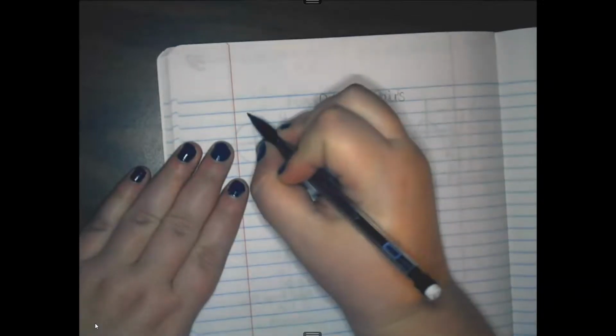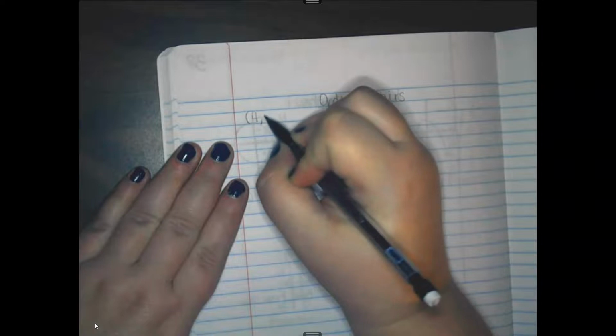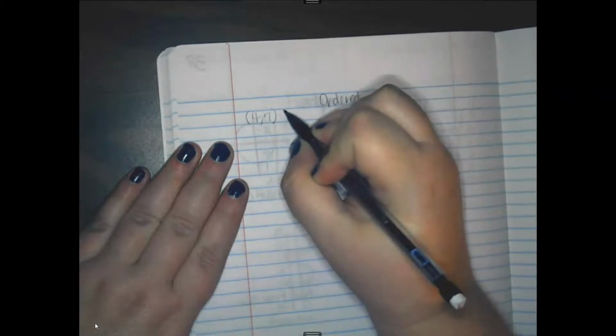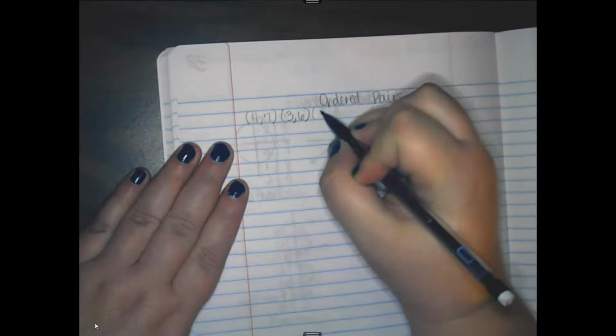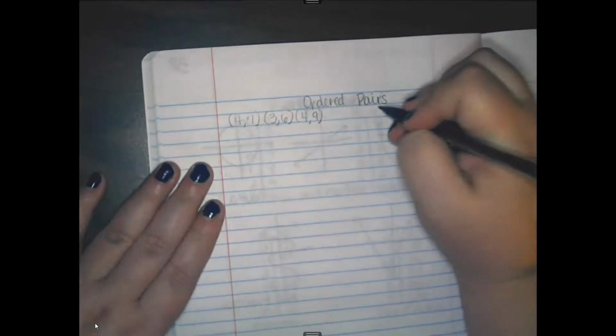Now we're going to write some ordered pairs, and we're going to discuss whether they are a function or not. Okay, so 4, 7, 3, 6, 4, 9. Okay, there's one set. I'm going to go ahead and write all of them down, and then we'll work through them together.